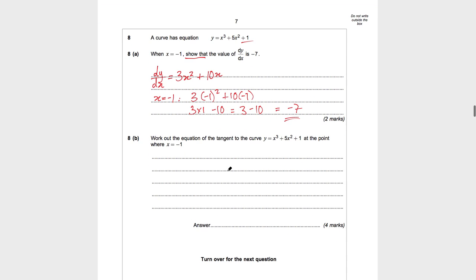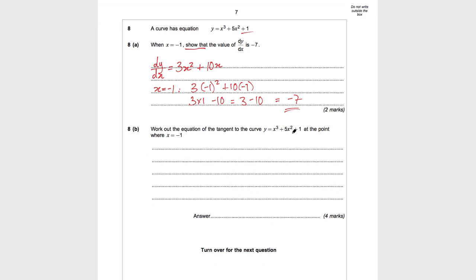Work out the equation of the tangent to the curve y equals x cubed plus 5x squared plus 1 at the point where x equals minus 1. We've done a lot of the work for this already. The equation of the tangent to the curve has the gradient given by dy/dx. So it has a gradient of minus 7. So that gives me y equals minus 7x plus c.